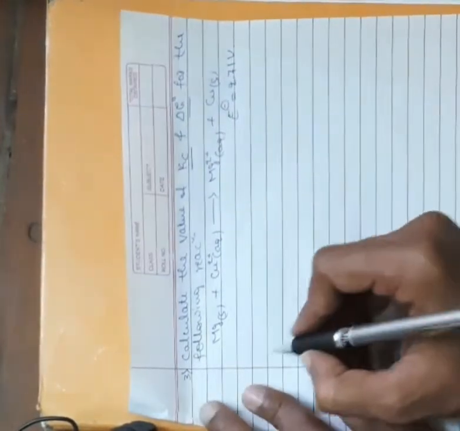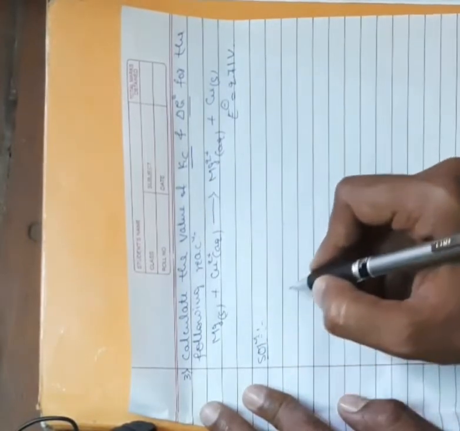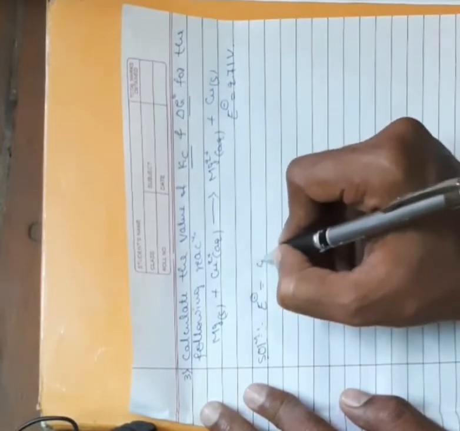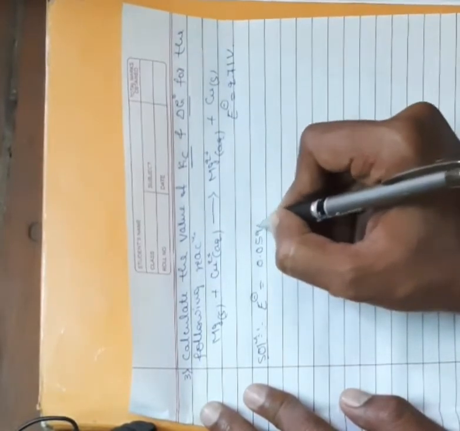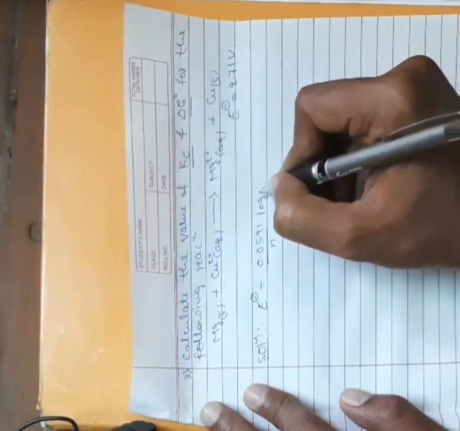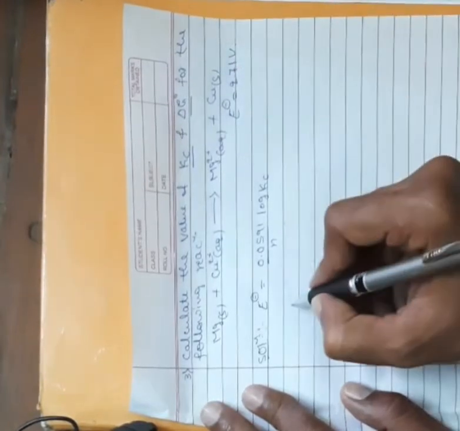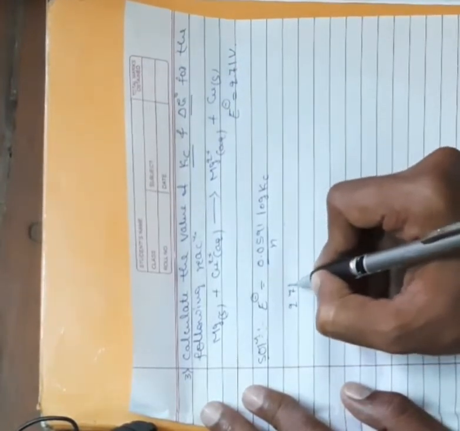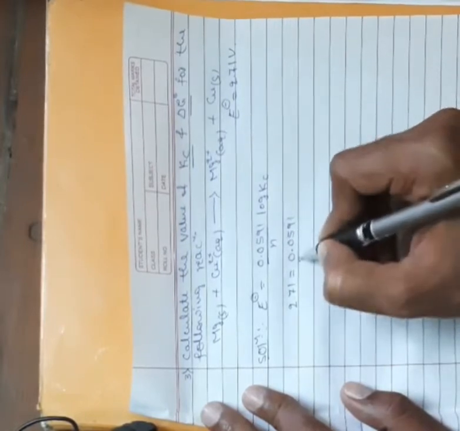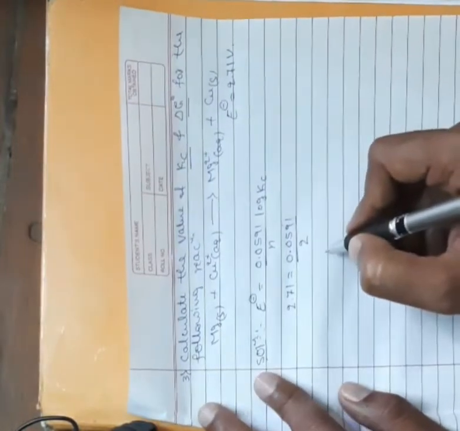Already you know the relationship between EMF and log Kc. E° of cell is equal to 0.0591 divided by n, log Kc. E° of cell is given, 2.71 volt, with 0.0591 and n equal to 2, since 2 electrons are involved in this reaction.